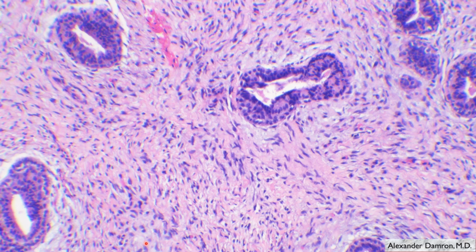But you definitely want to look at something like this on higher power. Look at that stroma, and if you see here, it's all, again, relatively uniform. There's really no mitoses. There's no significant stromal atypia.